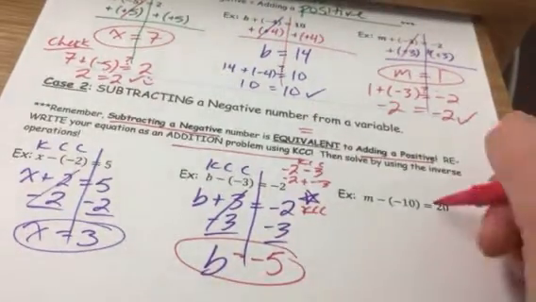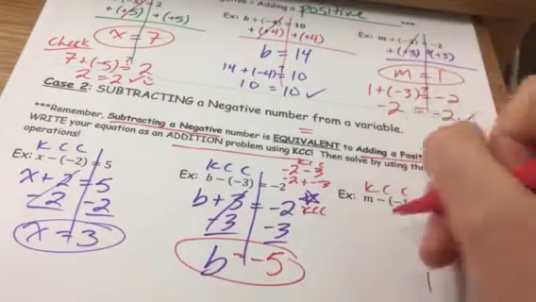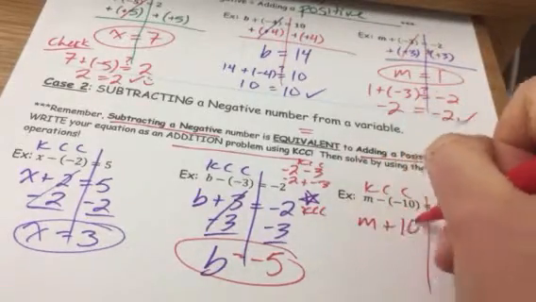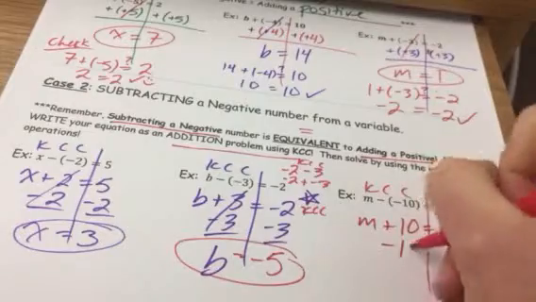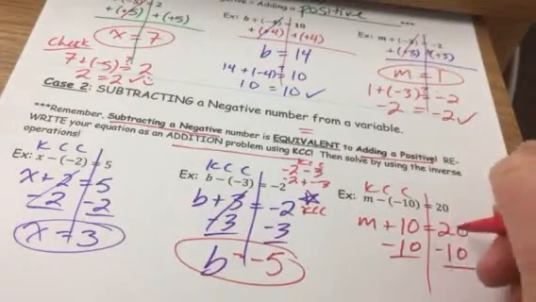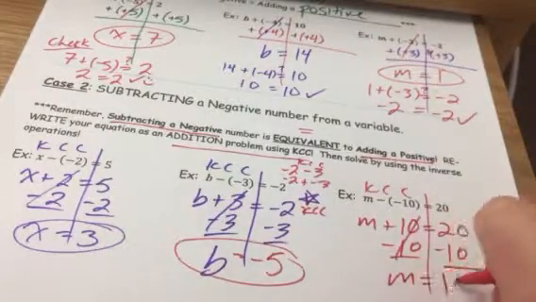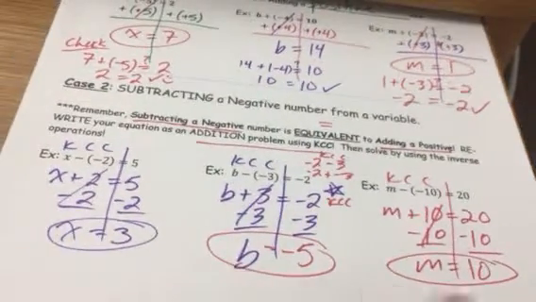And the last one here, let's go ahead and KCC this right off the bat. That's the same thing as m plus 10 equals 20. This has now become a much easier problem. M equals 10.